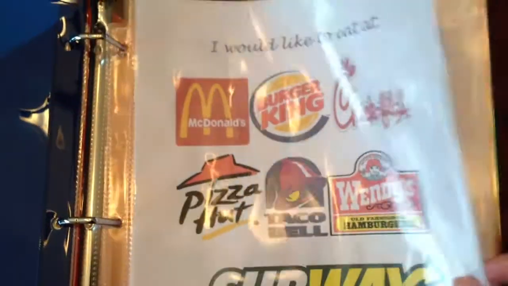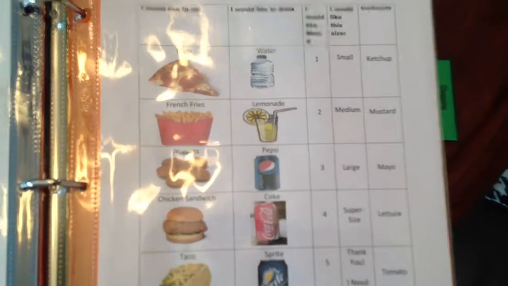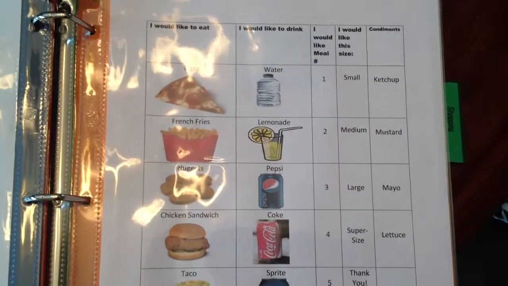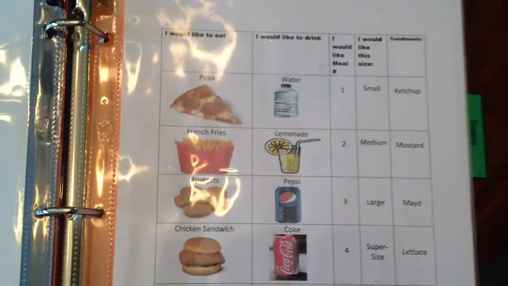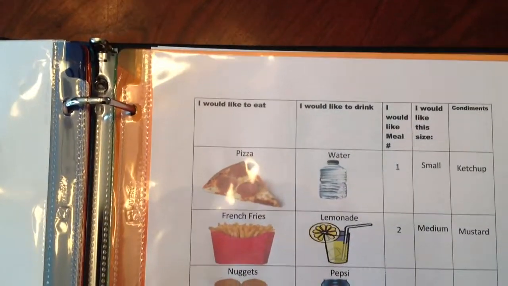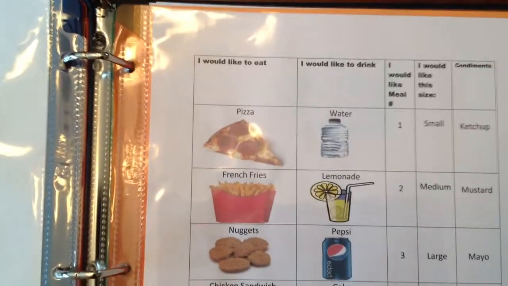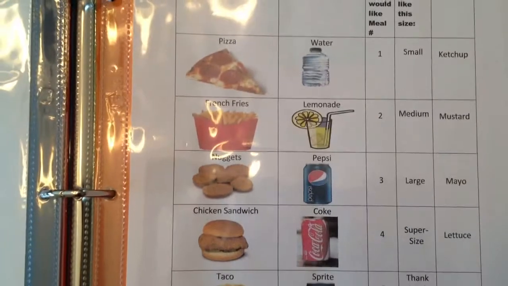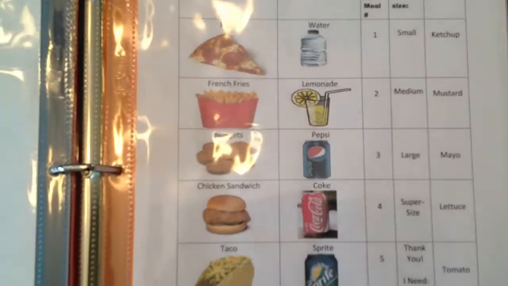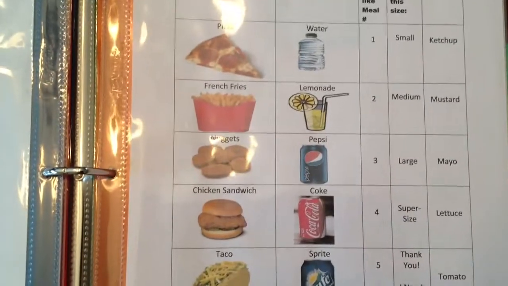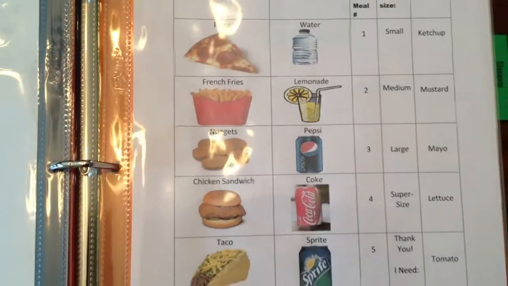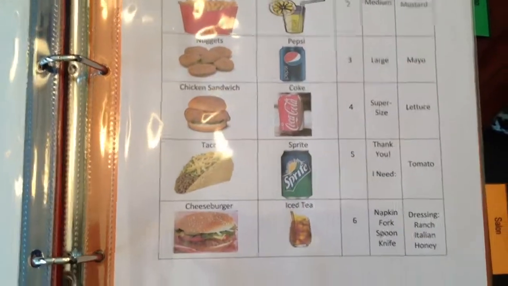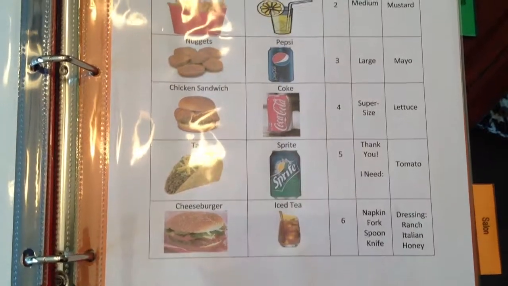And then on the next page, I created this table using Microsoft Word, and the first column is I would like to eat. And then these are all Google images that I used to create these pictures. I used the pictures here as well as the word just to make it a little easier for the person taking her order to see what it is that she wants.